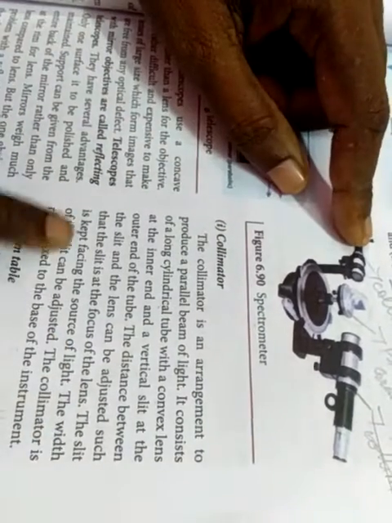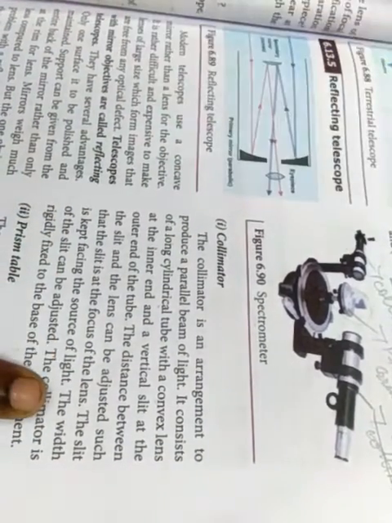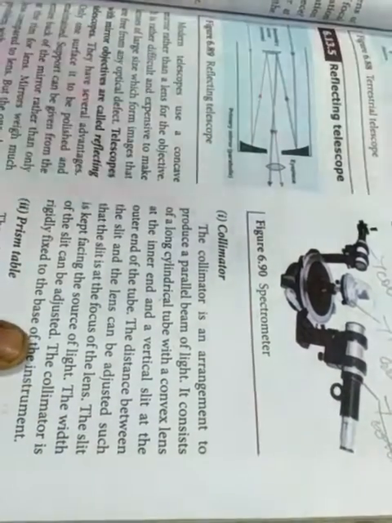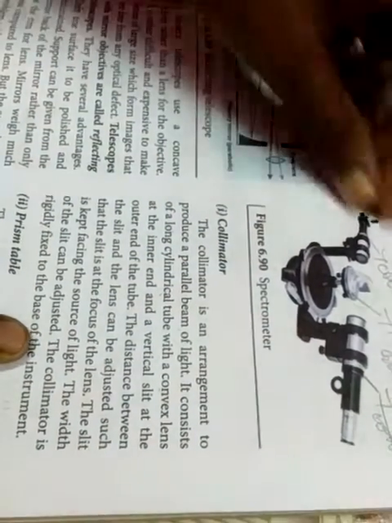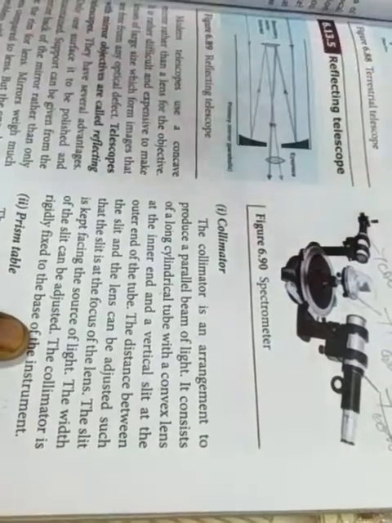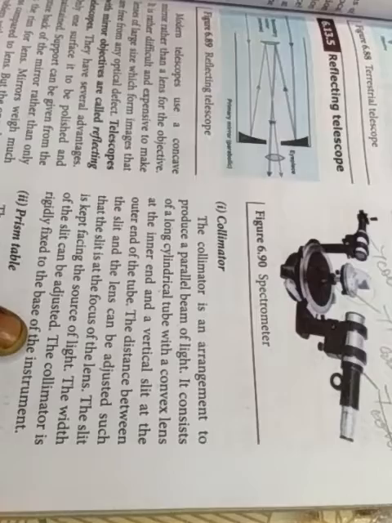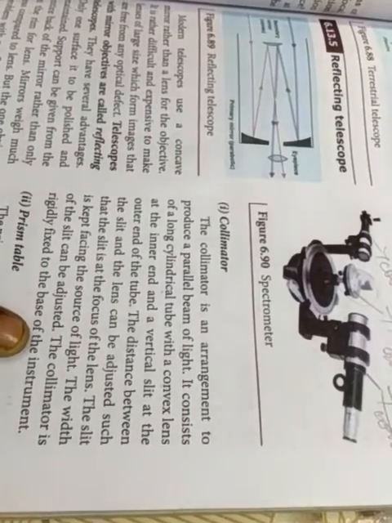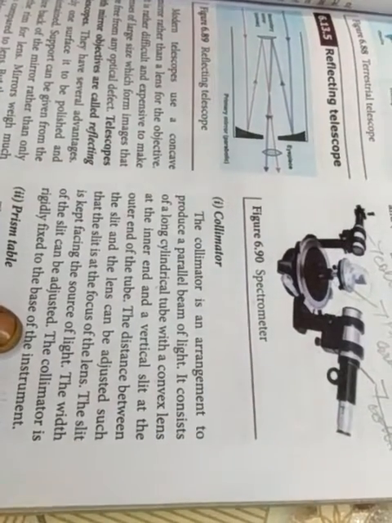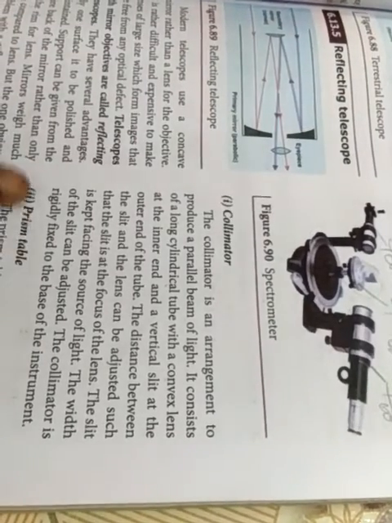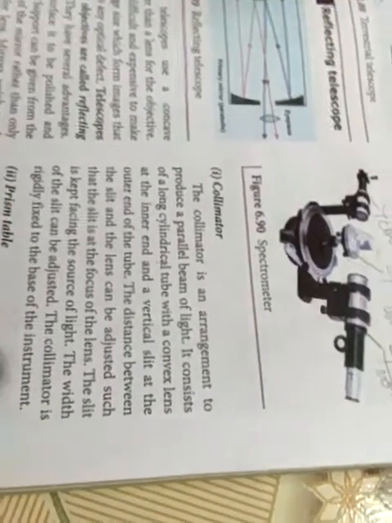Okay. Then the slit is kept facing the source of light. The width of the slit can be adjusted. Here there is a screw. When the screw is moved, the slit becomes thinner or thicker, so you adjust that width. The collimator is rigidly fixed to the base of the instrument.